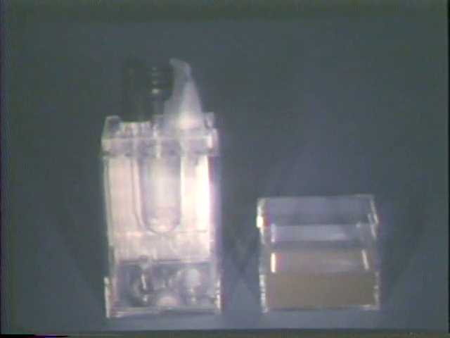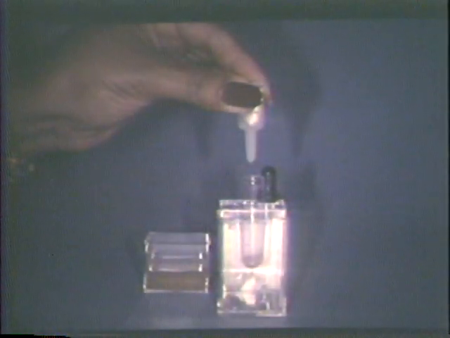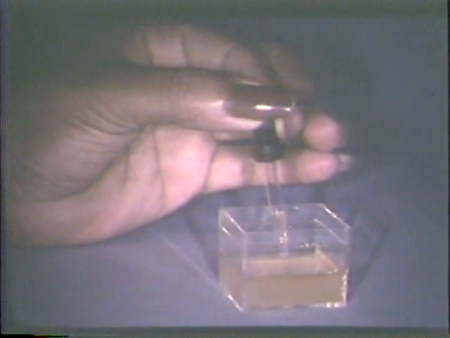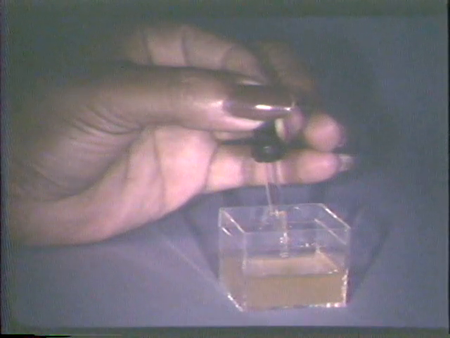A sample of urine is collected in the morning, and it should be used fresh and not stored. The cap is removed to expose the lyophilized antibody. Distilled water is added to dissolve the protein antibody. Urine is removed, and 3 drops are added to the solution.